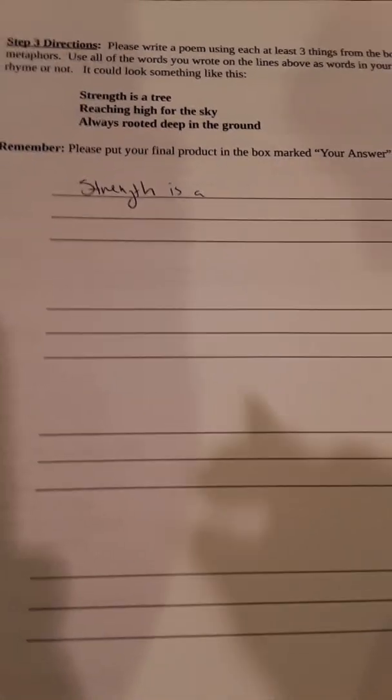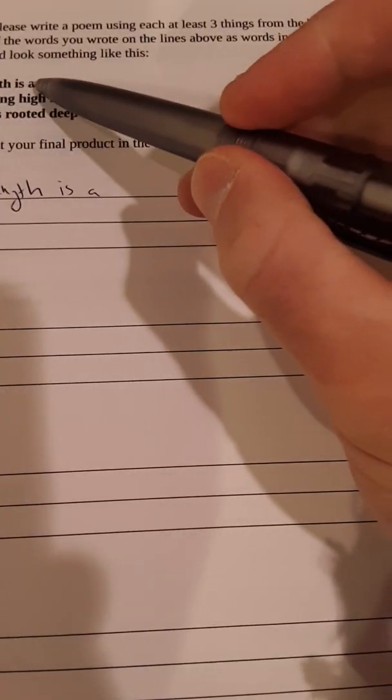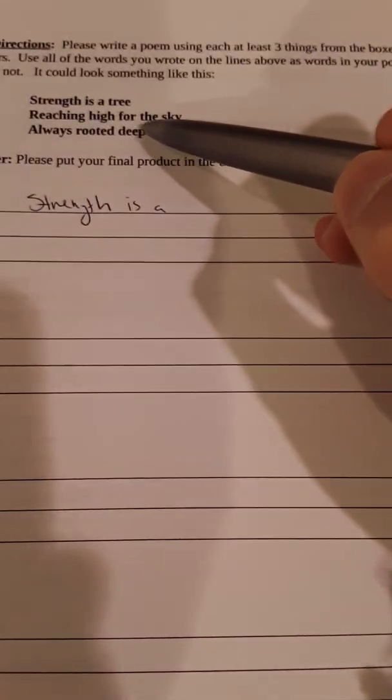When you're done, if you want, you could get rid of the "strength is" part, or "anger is" part, or "love is" part, and you could just write, a tree reaching high for the sky, always rooted deep in the ground. As long as it's titled strength or love or something like that, it'll make sense. Okay? So that's pretty much what you have to do.